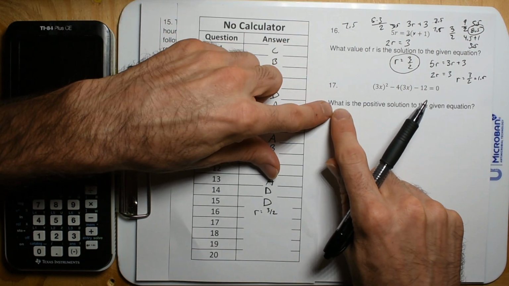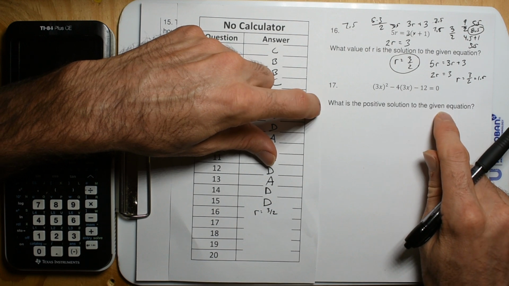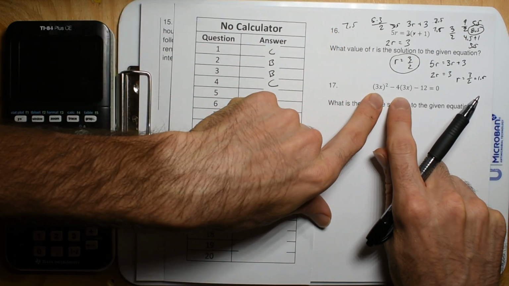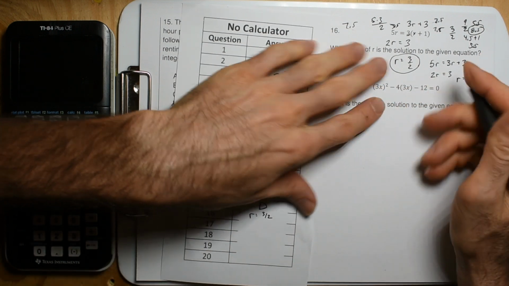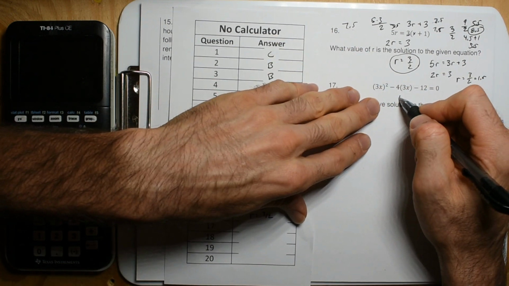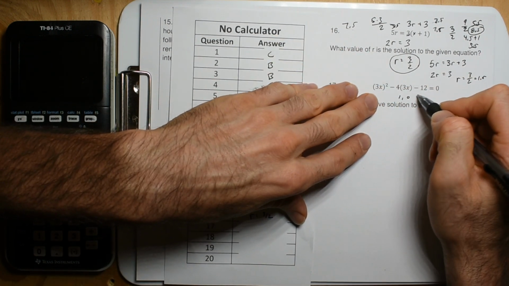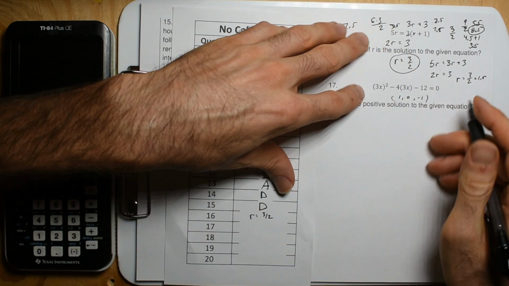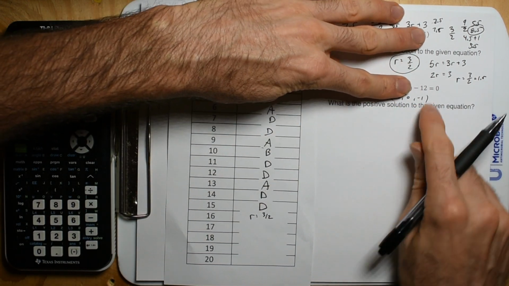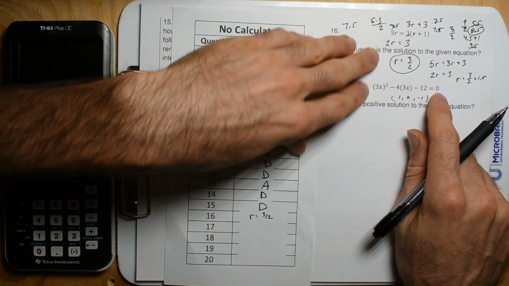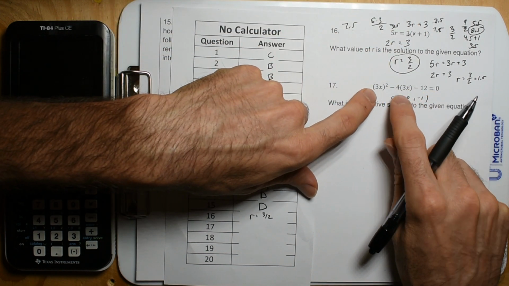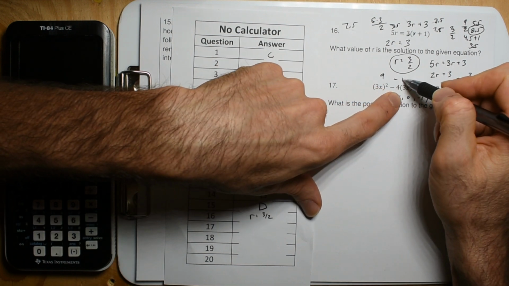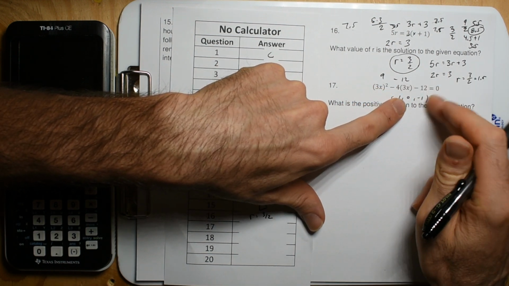Anyway, what is the positive solution to the given equation? The positive solution. Sometimes, hey, throw in a 0. So this is my strategy for any polynomial. Throw in 0, 1, negative 1. You know what I mean? If you throw in 0, well, it's not the same. But if you throw in 1, you're going to have 3 squared, that's 9, and then you're going to have minus 12, and then minus 12, so that doesn't work.